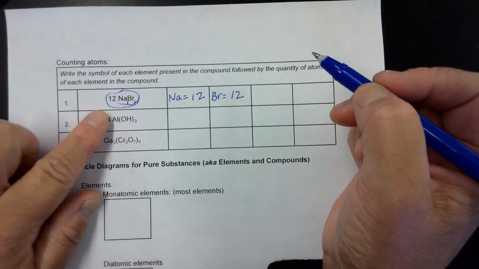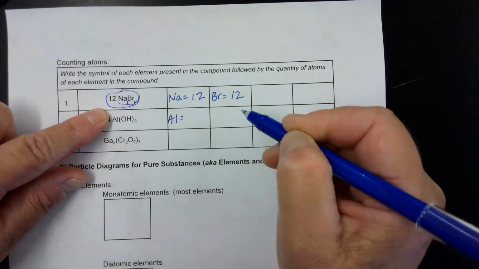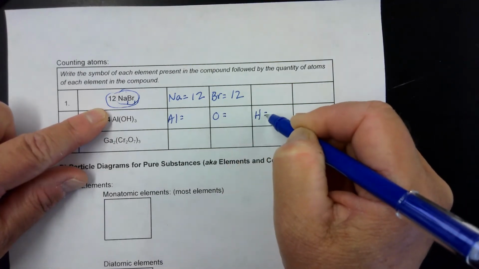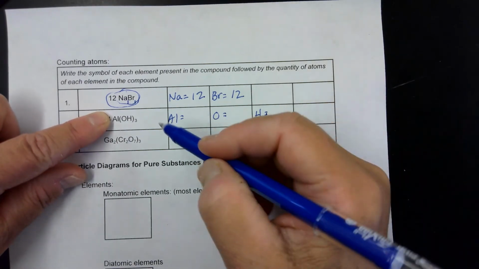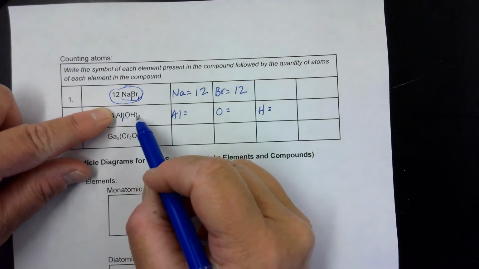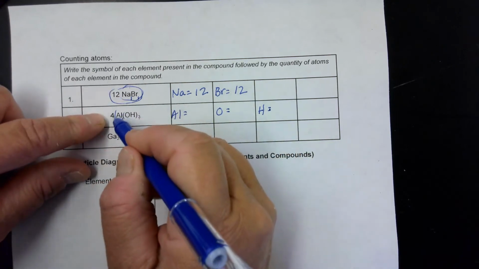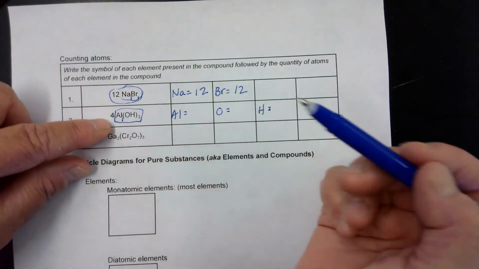The next formula, ignoring the coefficient for a moment, I've got 3 elements. I've got aluminum, I've got oxygen, and I've got hydrogen. Again, ignoring the coefficient for the moment, we should recognize that in one of these molecules, I've got 1 aluminum, I've got 3 hydrogens and 3 oxygens. But we have 4 of these total molecules, so we have to, again, multiply by the coefficient.